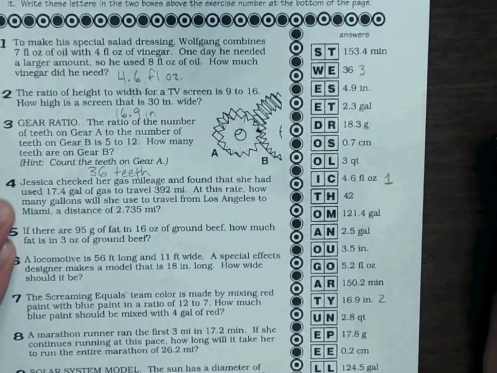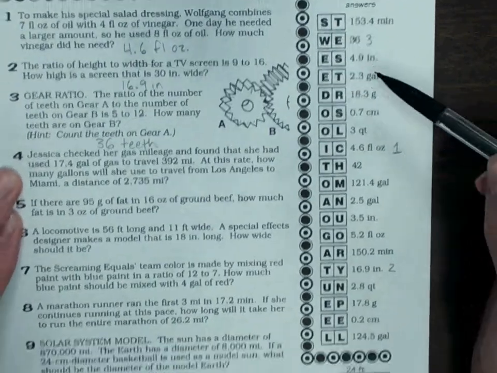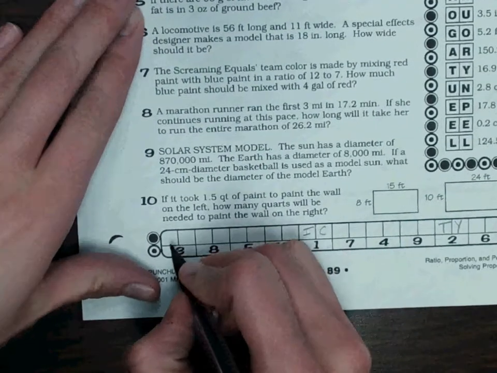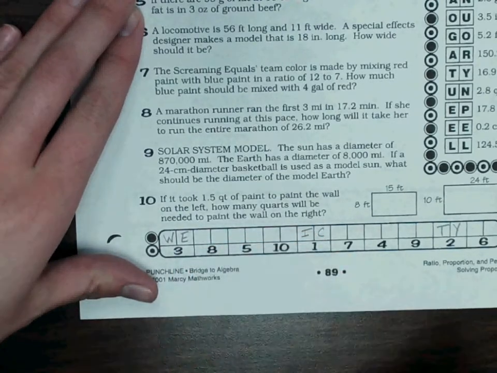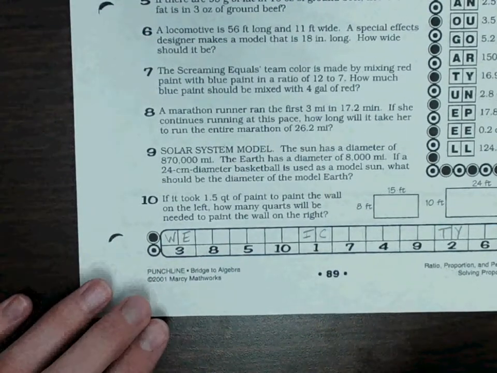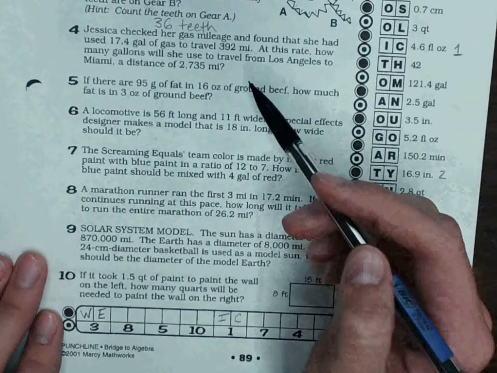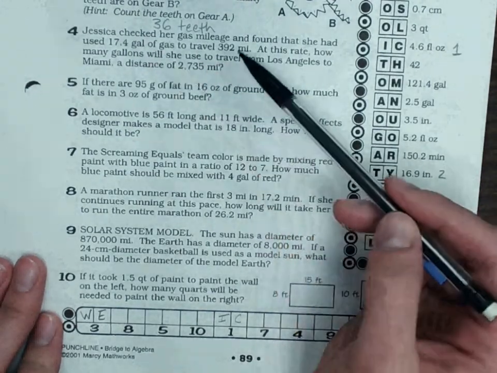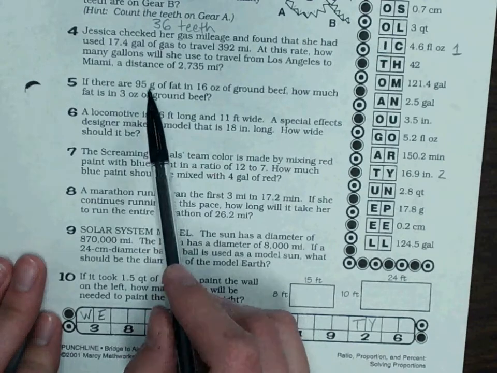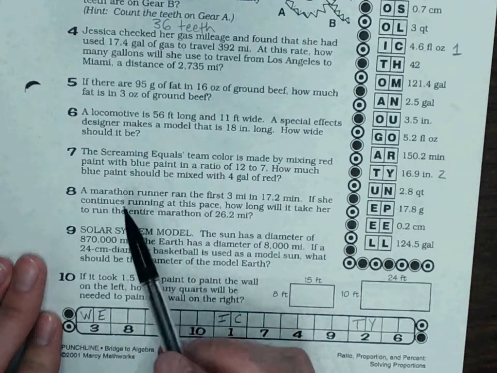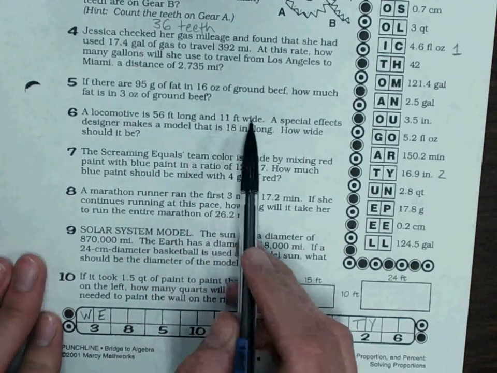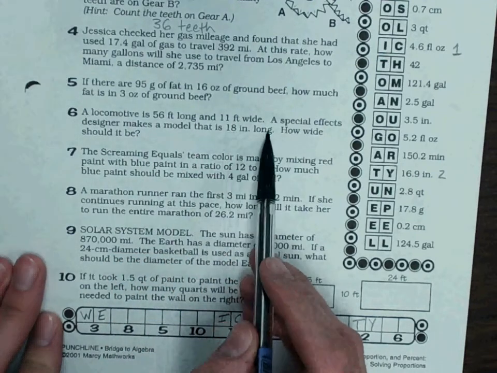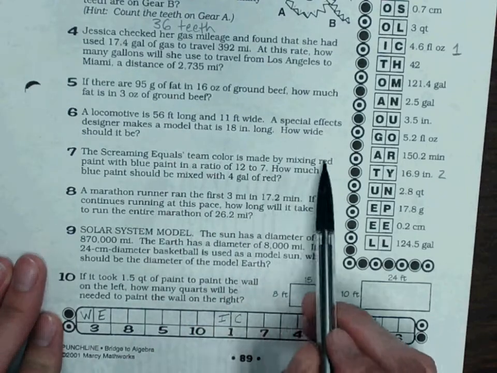So for number 3, that gives you some more to go. Make sure you're looking at gallons to miles, grams to ounces. Looks like feet long to feet wide. So you're matching up something with wide.